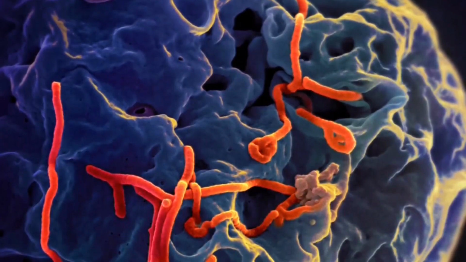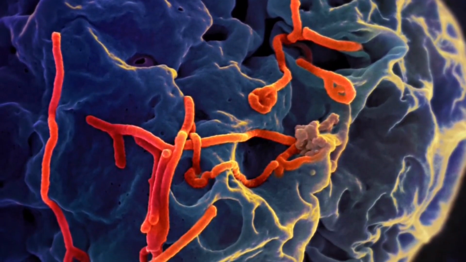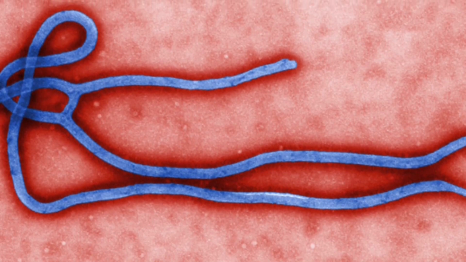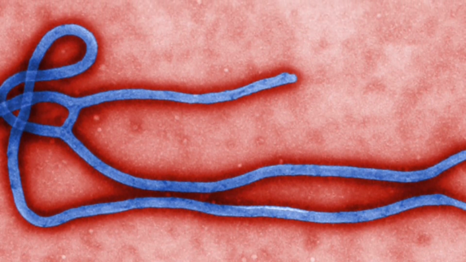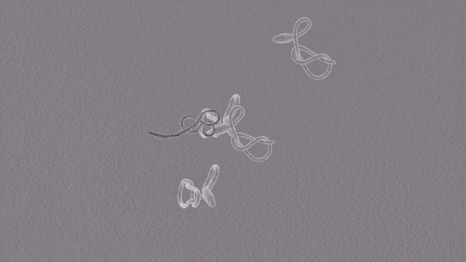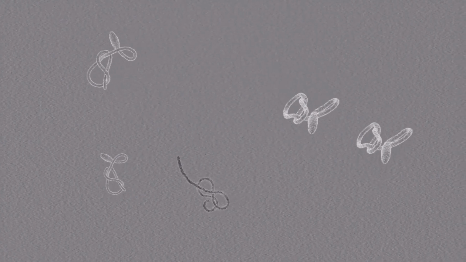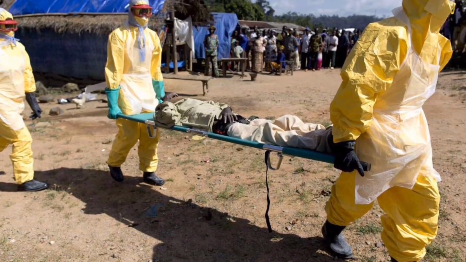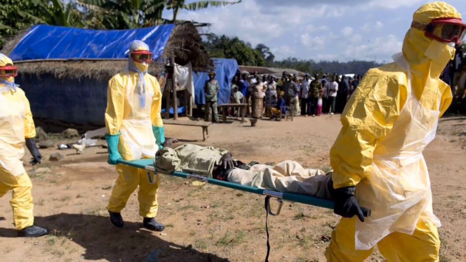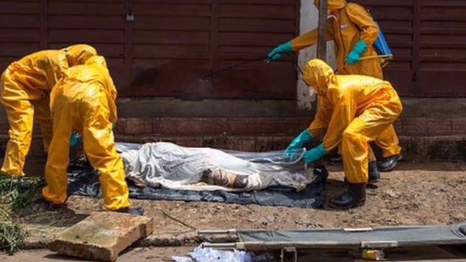There is currently no specific antiviral treatment for Ebola, and supportive care, including fluid replacement, treatment of specific symptoms, and maintaining oxygen levels is crucial. In recent years, the international community and global health organizations, in collaboration with affected countries, have implemented various strategies to mitigate the impact of Ebola outbreaks and reduce mortality rates.